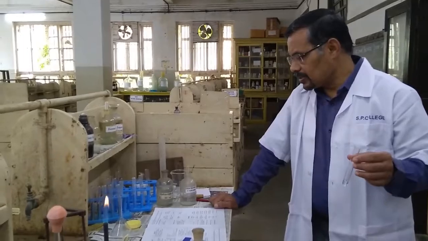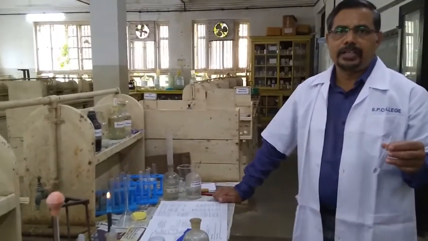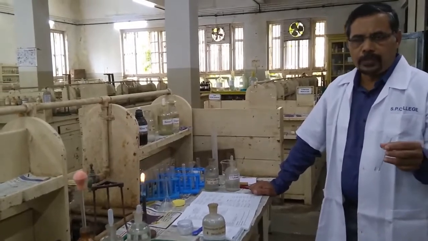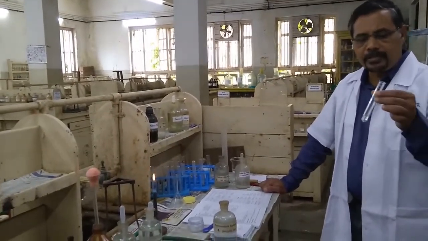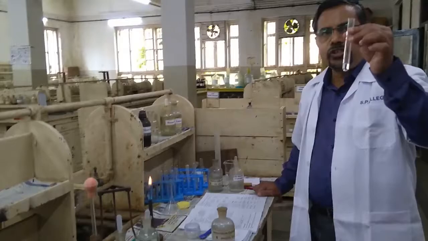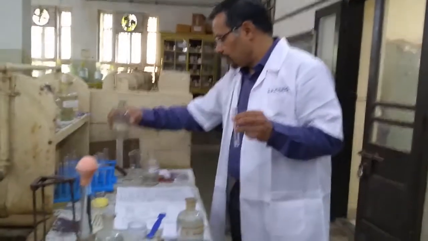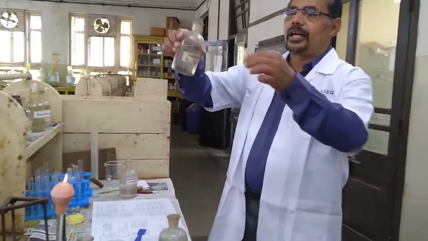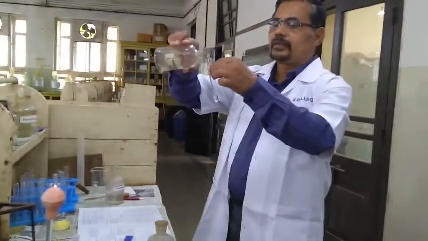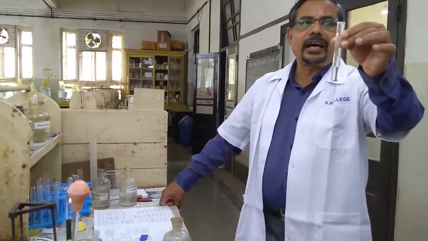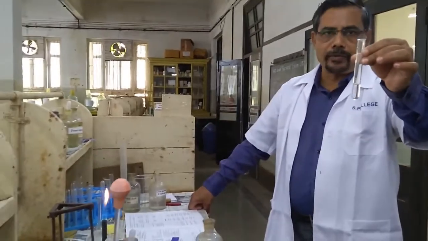Now we will study the next step in the analysis, detection of group. So the first group test is, this is the original solution. I will add a small quantity of dilute HCl, hydrochloric acid, in this. Then there is no formation of precipitate, simply a solution is there. So this indicates the absence of group 1.